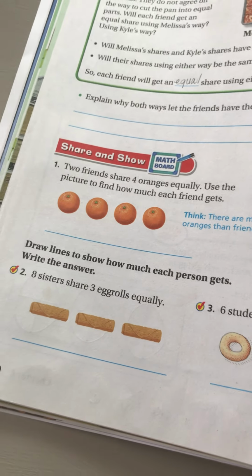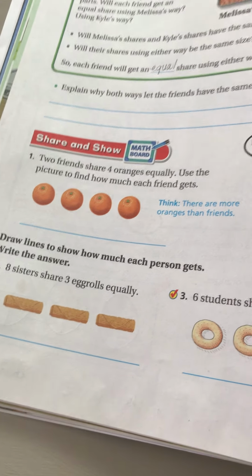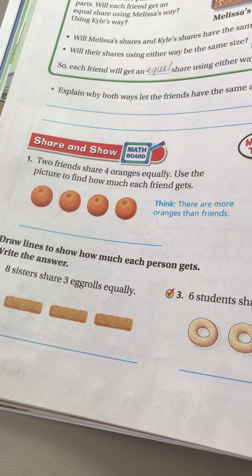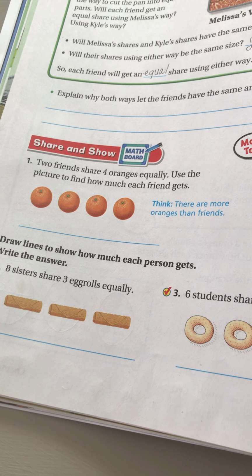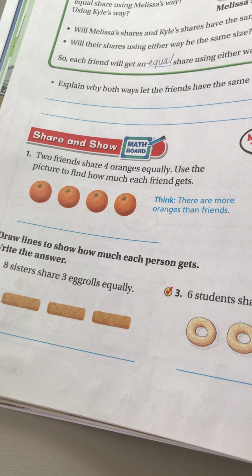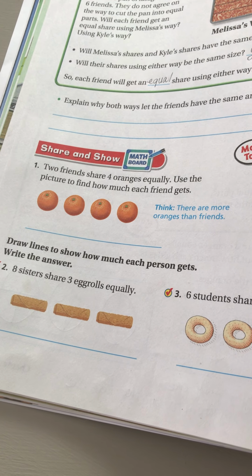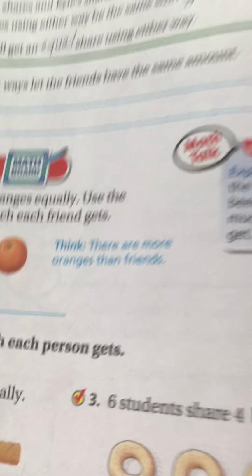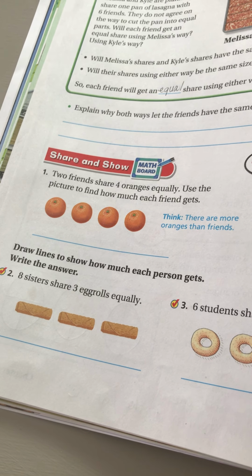Moving on to share and show. It says 2 friends share 4 oranges equally. Use the picture to find how much each friend gets. Think, there are more oranges than friends, right?